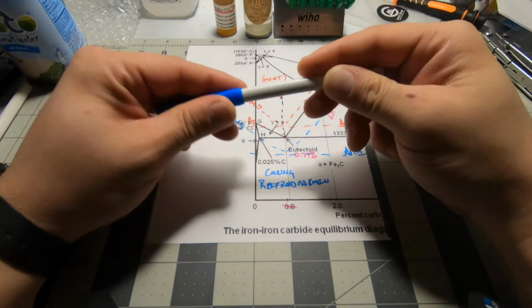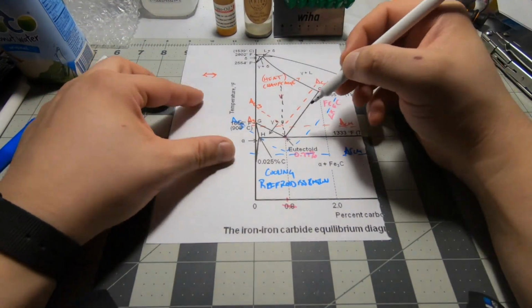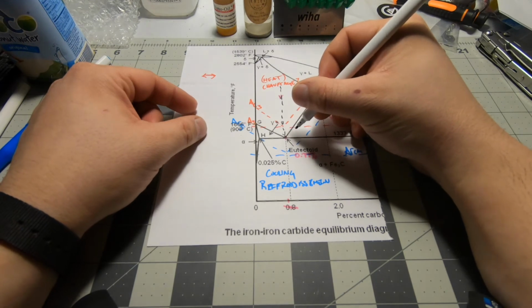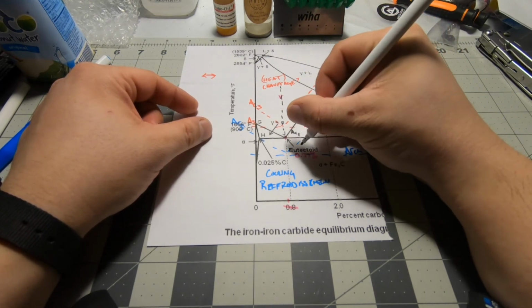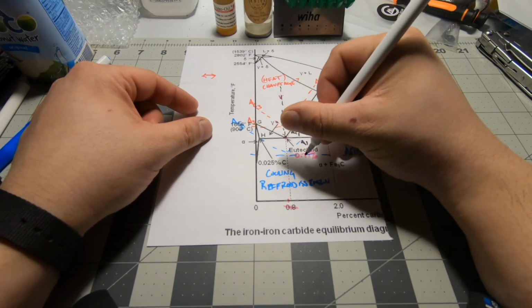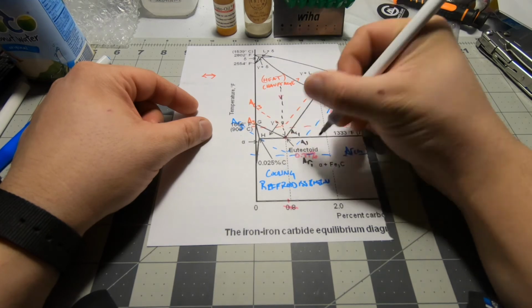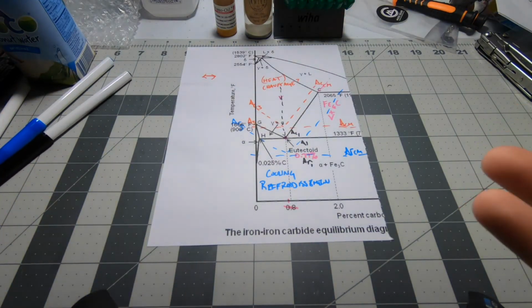And then we have one for perlite, which is just the normal, and all these are going to be drawn here. We have AC1, and then A1, and then AR1 for perlite.